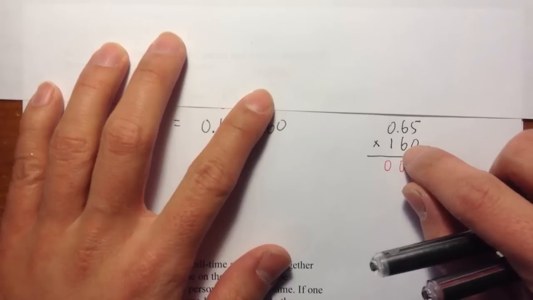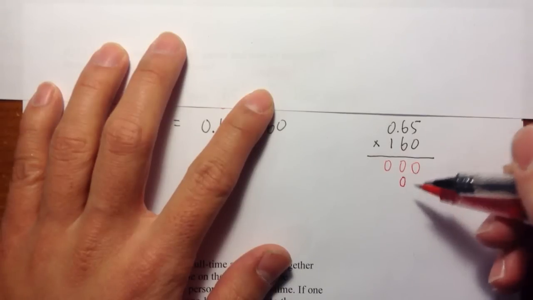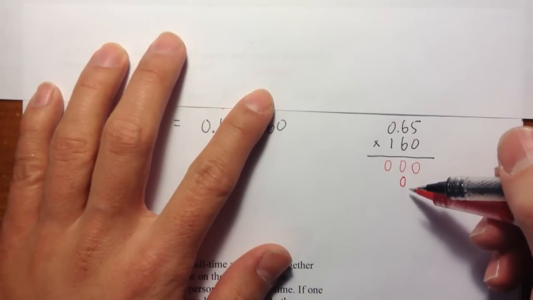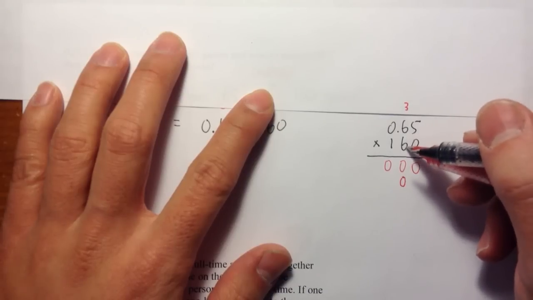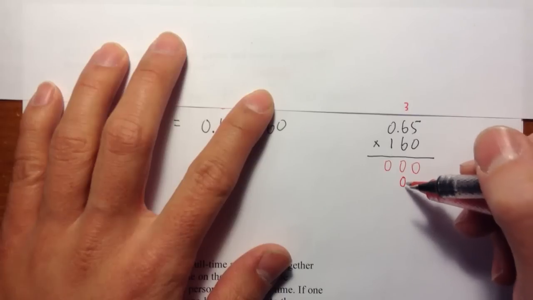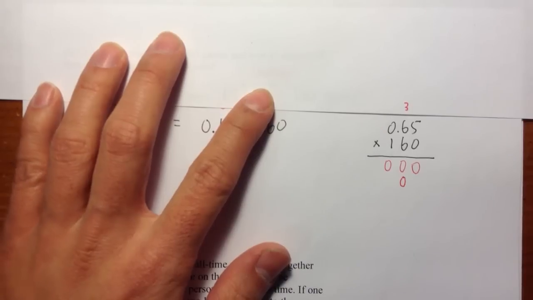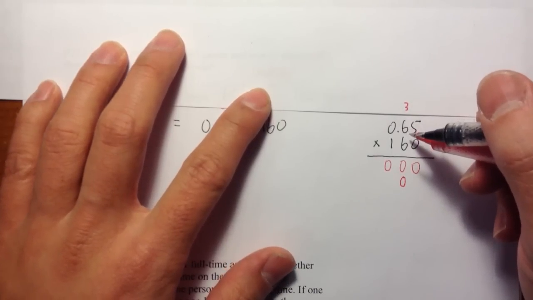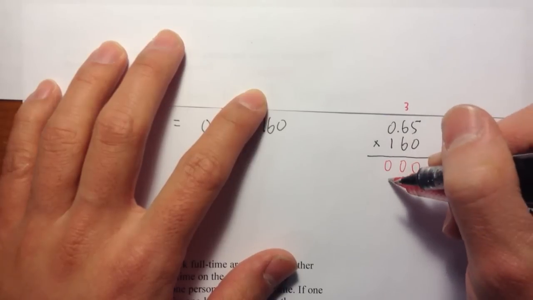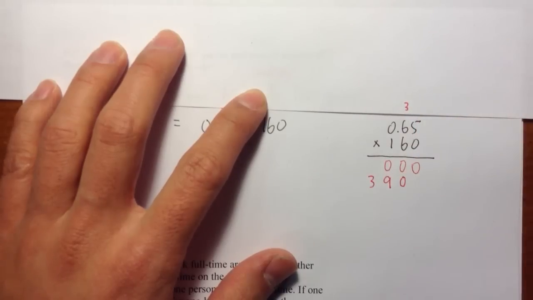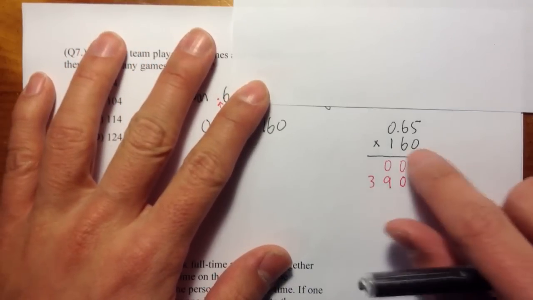Again, 6 is in the second place, so I'm going to write down the 0 in the second place of the second row right here, with the 3 carried over. 6 times 6 is 36, plus the 3, we get 39. So let me write down the 9, and then the 3. So we are done with the 6.